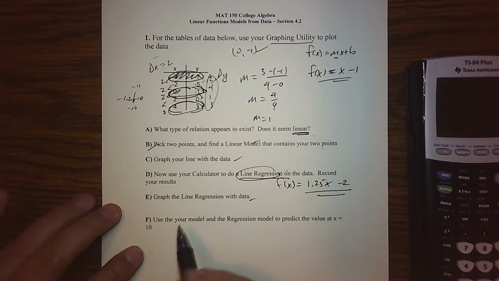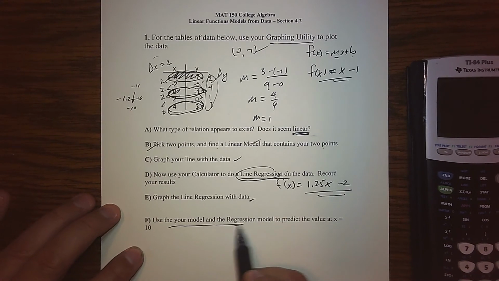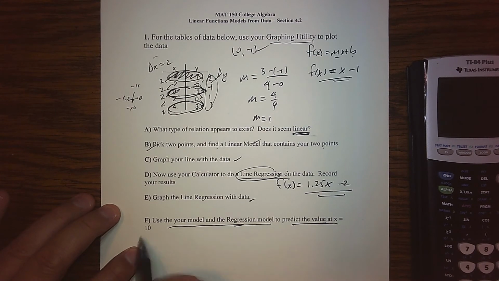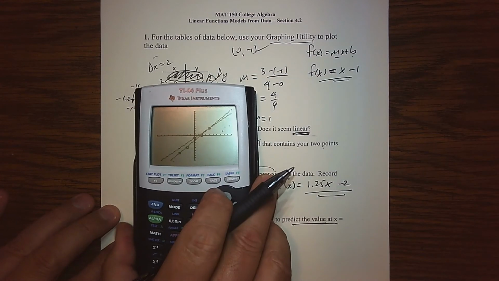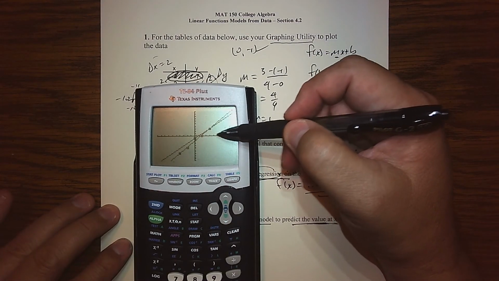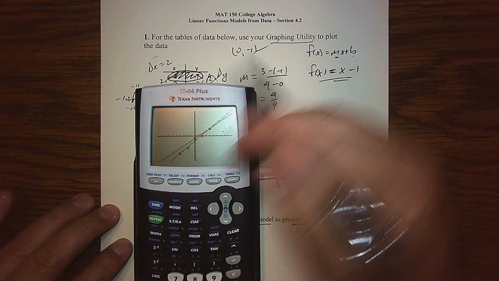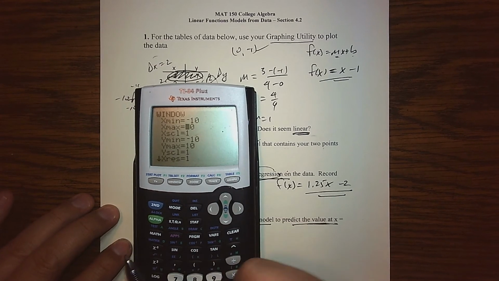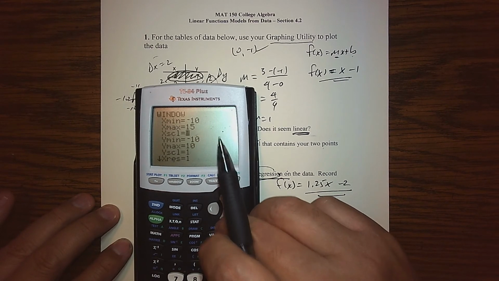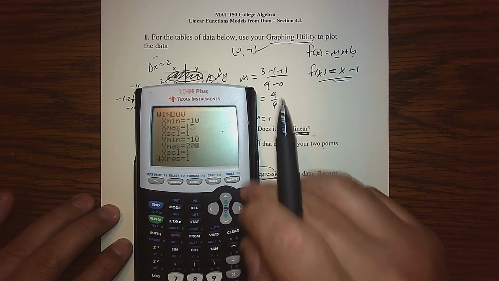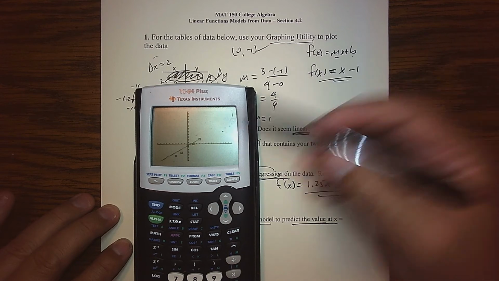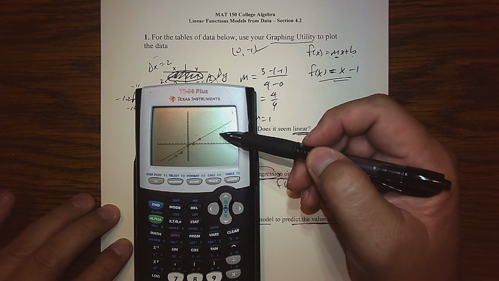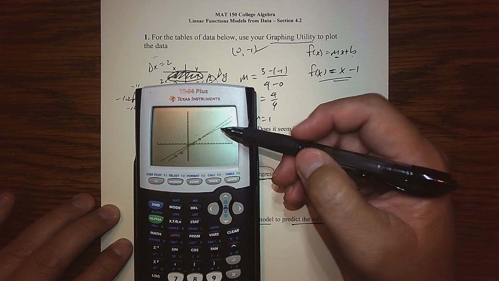And that's actually our next thing. We want to use your model and the regression model to predict the value at x equals 10. So we can kind of see 10's way out here. So how about I first change my window, and let's go out to about 15 along the x-axis, and about 20 on the y-axis. So there's my graph, right? There's my data. There's my curve. There's the linear regression curve.